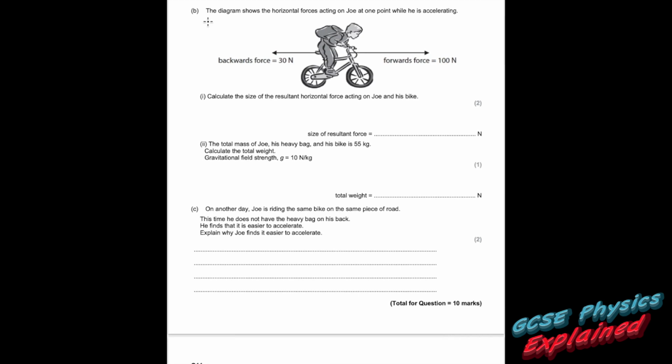Part B. The diagram shows the horizontal forces acting on Joe at one point while he's accelerating. The backward force is 30 newtons, the forward force is 100 newtons. Calculate the size of the resultant force acting on Joe and his bike.